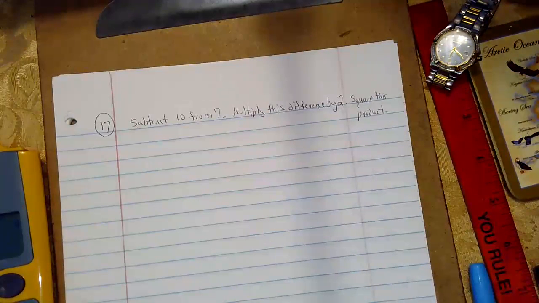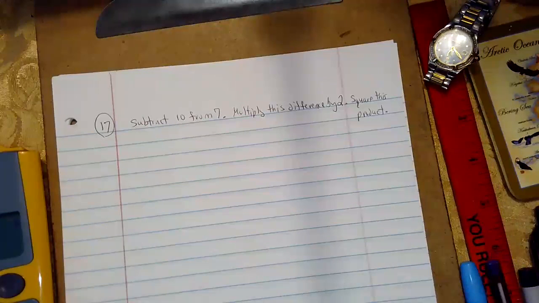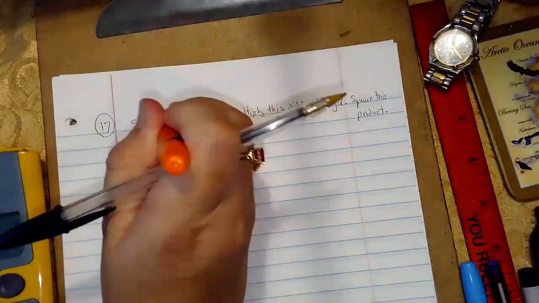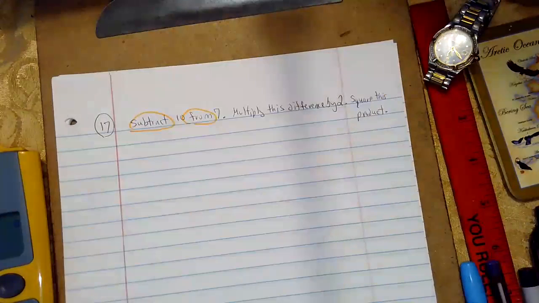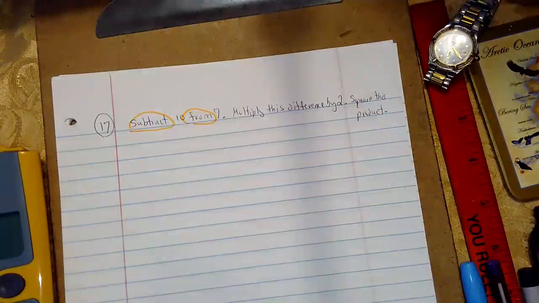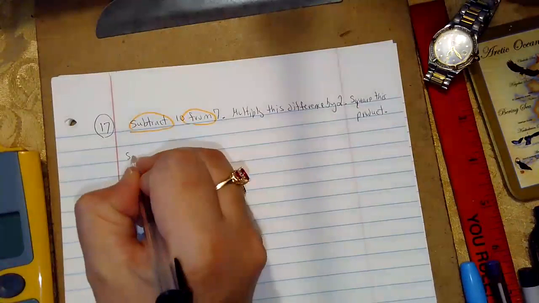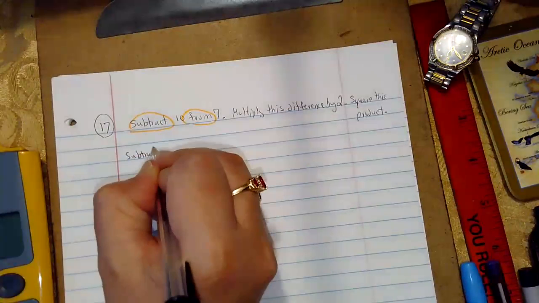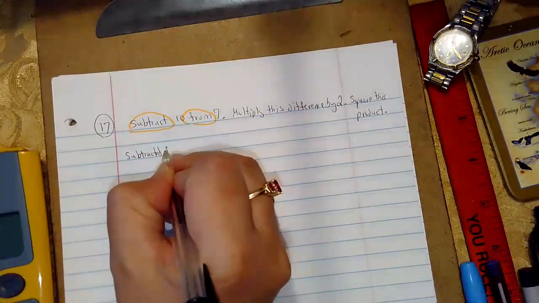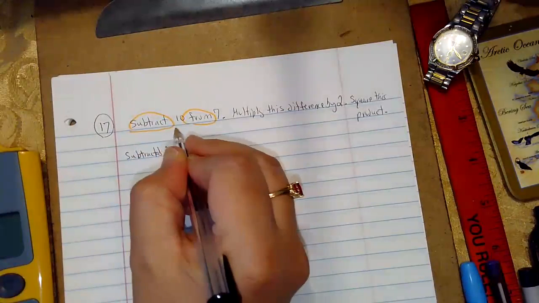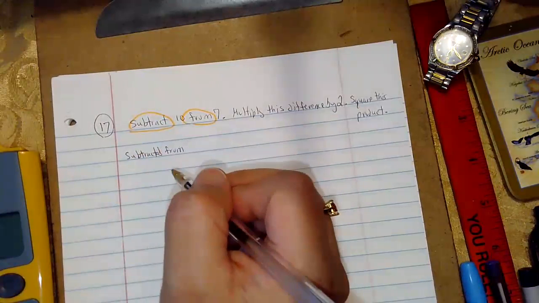Okay, so this is vocabulary here. Subtract from. There are some words in math that require you to subtract in the reverse order, and this is one of them, and it comes from the words subtracted from. I know it just says subtract from, but that stems from subtracted from.